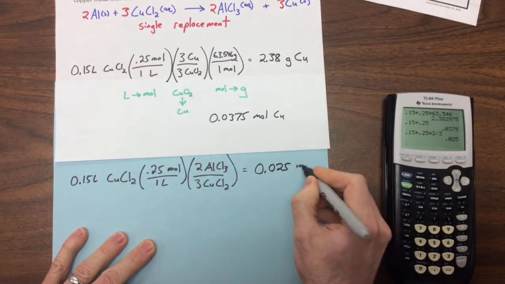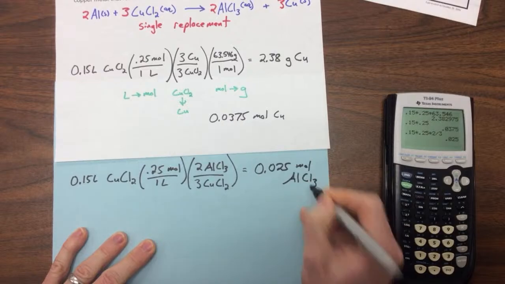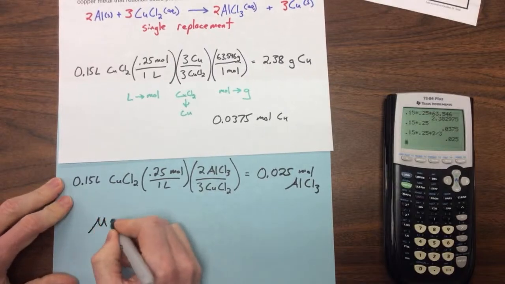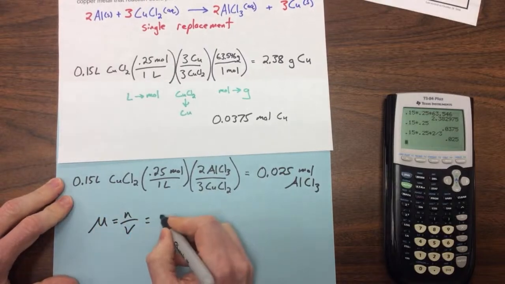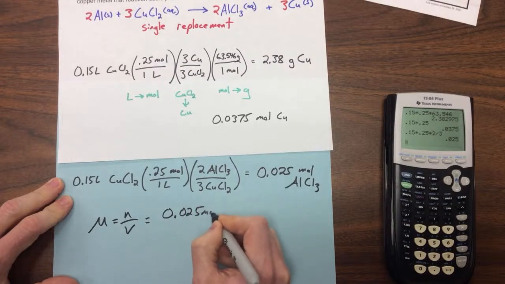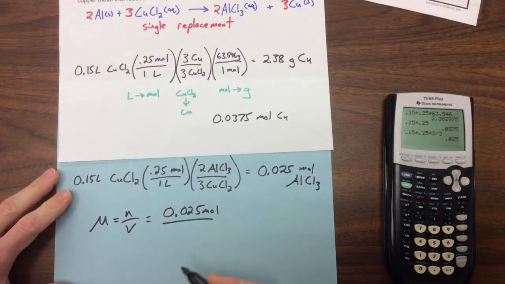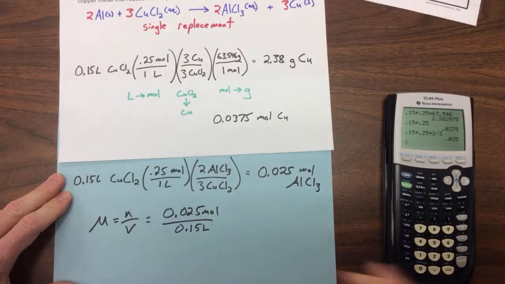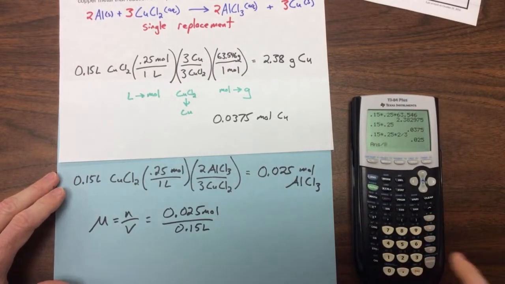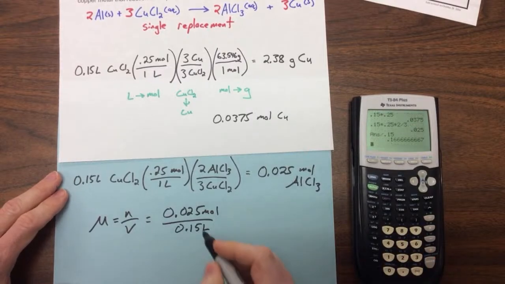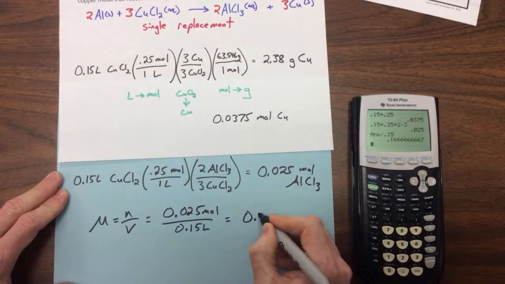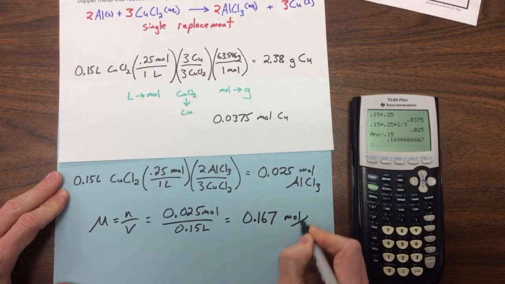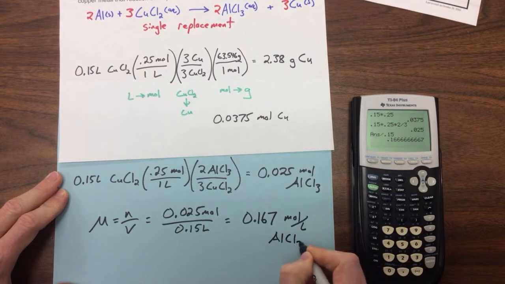to get 0.025 moles of aluminum chloride. Okay? And if we want to get the molarity of that, you would simply plug it back into the equation, M equals n over V, and that's going to be 0.025 moles over the volume. Like I said, the volume hasn't changed at all, so it's going to be 0.15 liters. So last of all, we take that and divide by 0.15, and that's going to get us a molarity of 0.167 moles per liter of aluminum chloride.